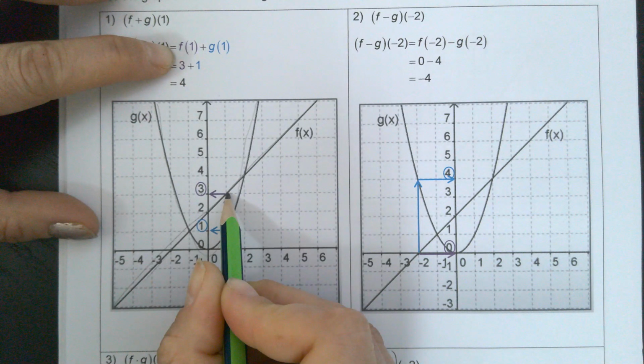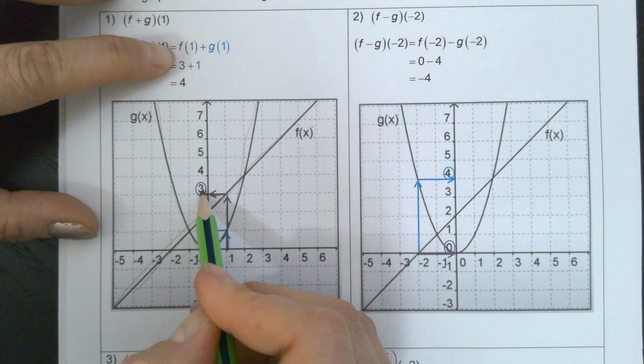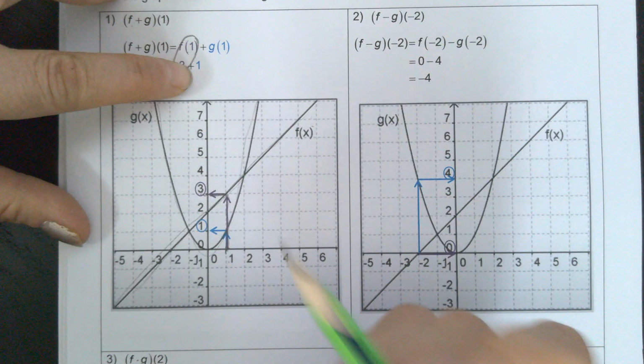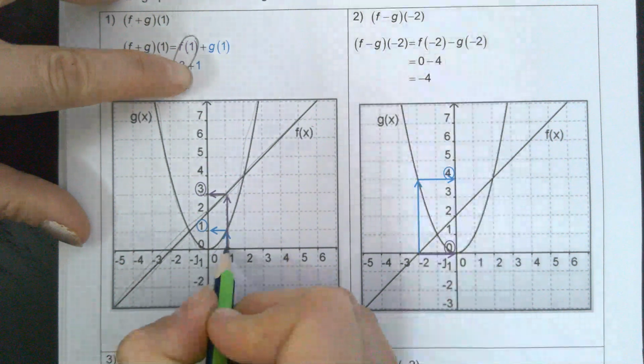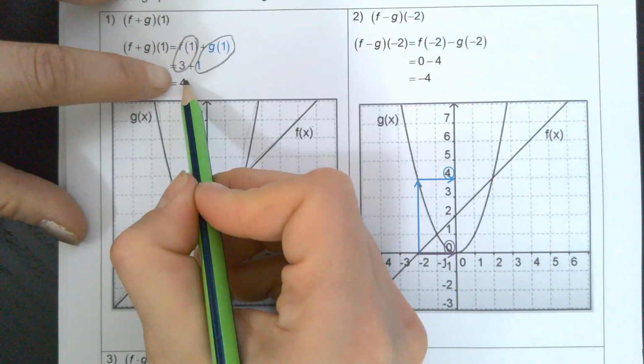So I go up to the straight line f, and it says 3. If x is 1, y is 3. So I put 1 into my g of x, which is the parabola. So I start at 1, go up to the parabola, go over, and g of 1 is 1. So then I just go 3 plus 1.